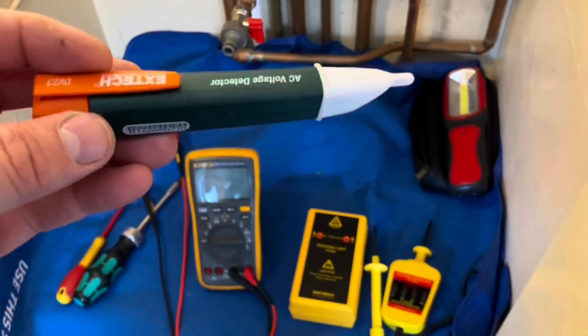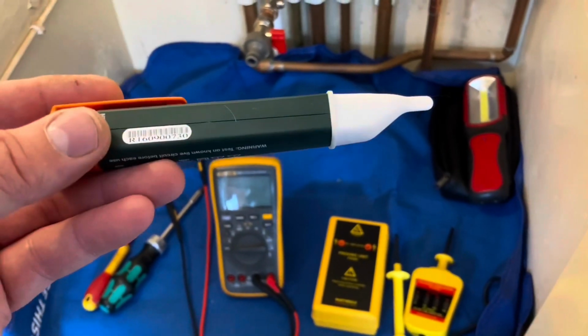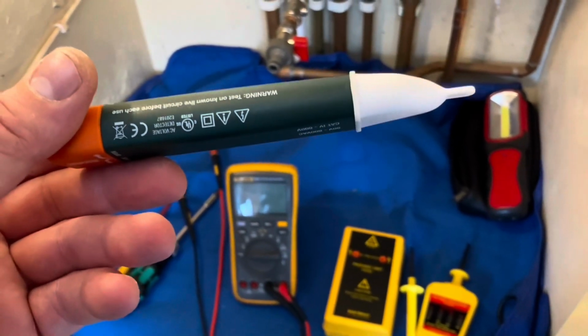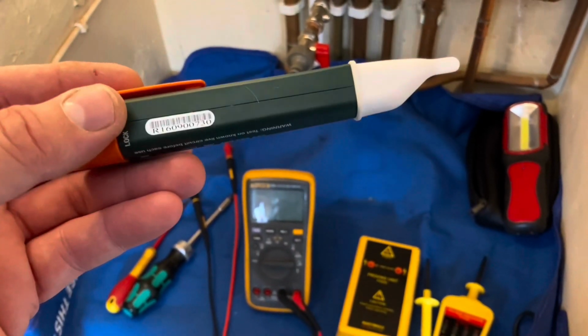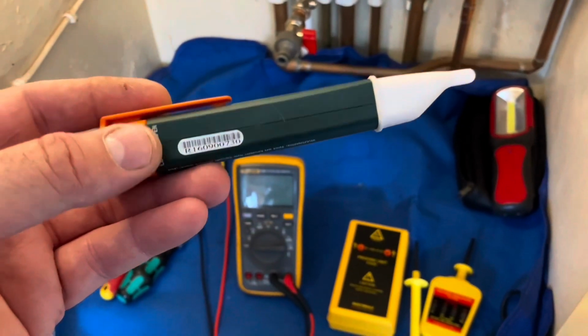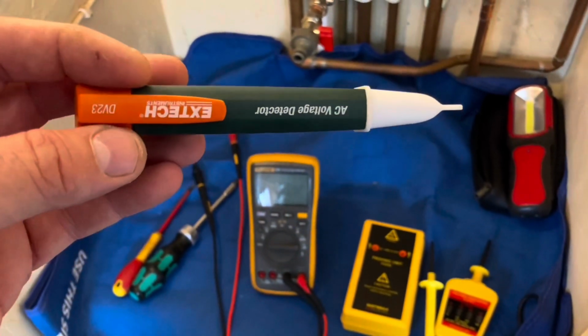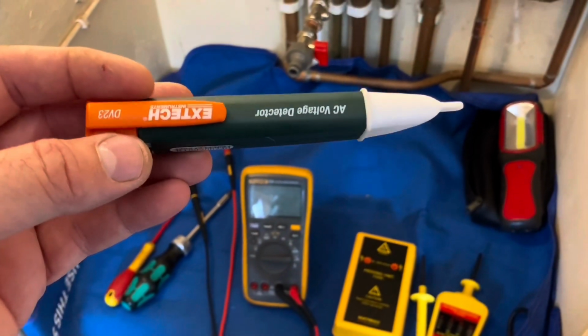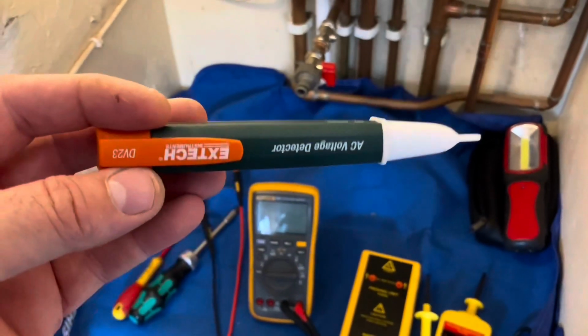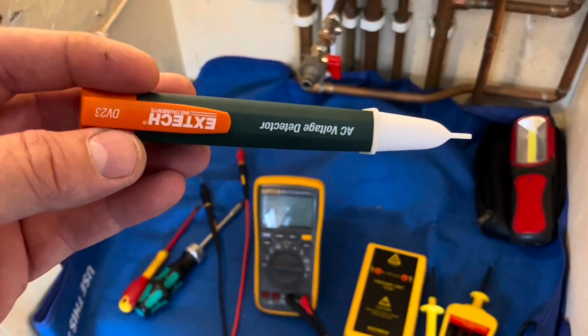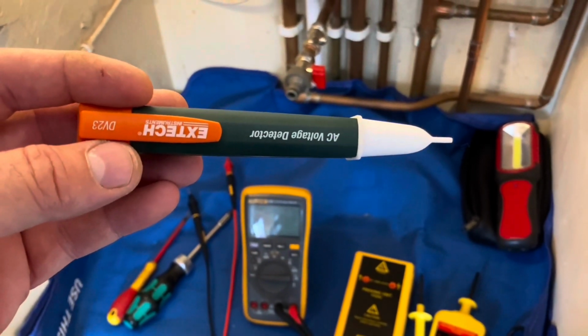So before we do any tests on the boiler, we'll use our non-contact voltage detector. These are not 100% effective. They are something handy to have, but I wouldn't use them for electrical testing. They're not really that reliable. You can get static that can cause it to go off, so just be aware of that. It's good for a quick reference, but nothing more than that.